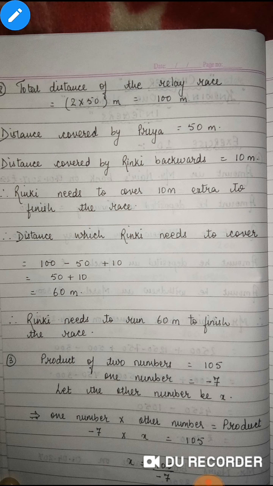How many meters did Rinki have to run now to finish the race? Now first, let us find the total distance of the relay race. The total distance is 2x50, means 2 into 50 meters, that is 100 meters.